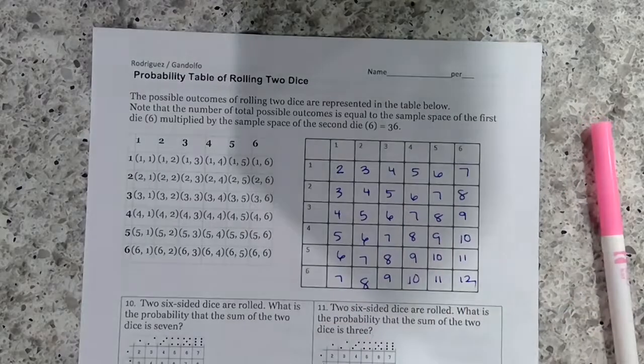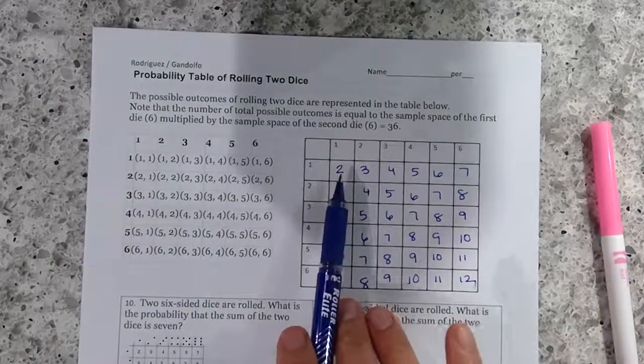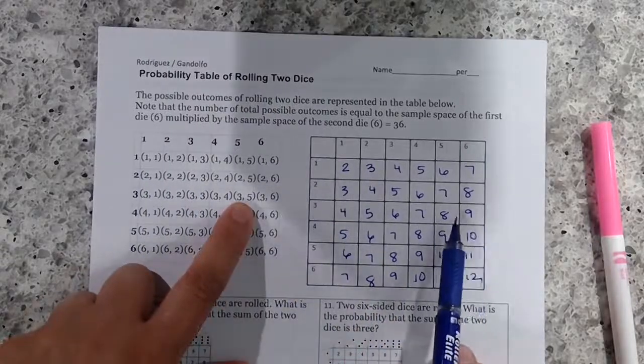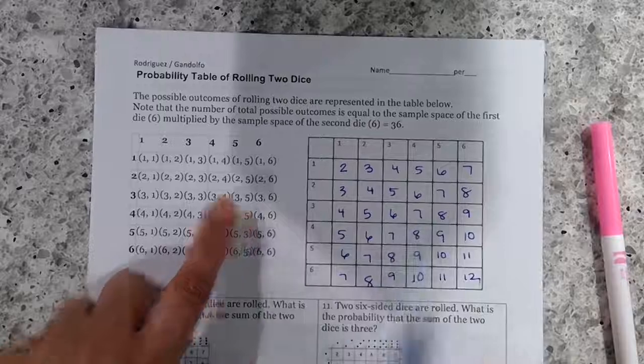Okay, and you can see it's also completed here. So it's the sum of them. You got a 1 and a 1, you get 2. If you were to get a 3 and a 5, you would get 8. Okay, so that's what it says.